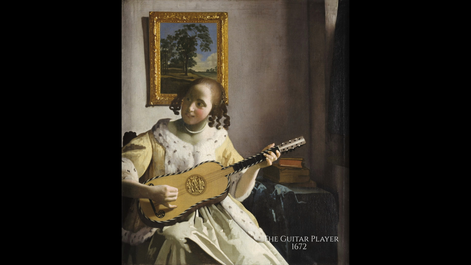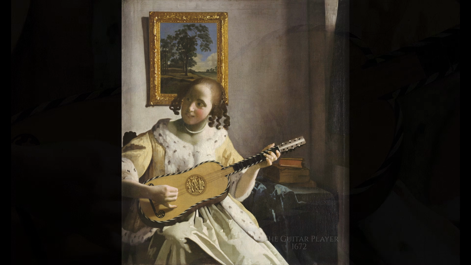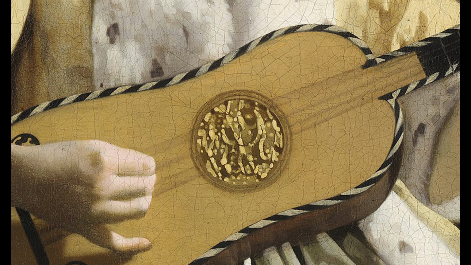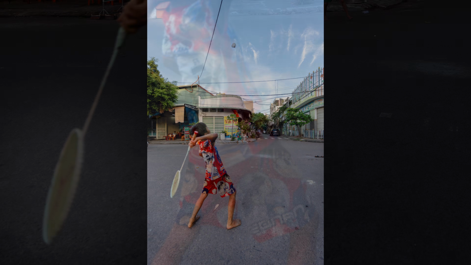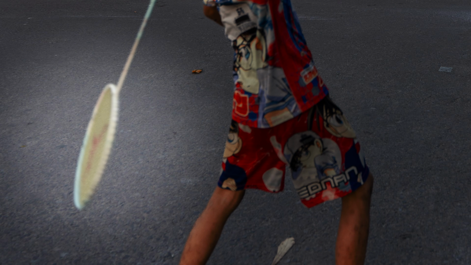Technique number 5, motion blur. Vermeer painted motion blur in 1672. Take a look at the guitar player's strings. They're blurred, creating a sense of movement. Compare that to the kid I shot on the streets playing badminton. Just a slight blur to the racket. Same technique, 350 odd years apart.